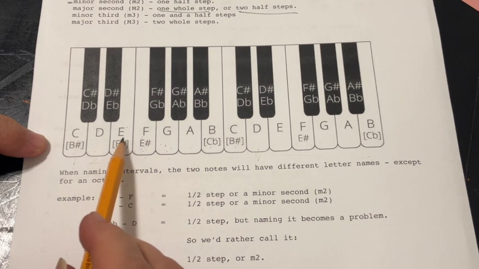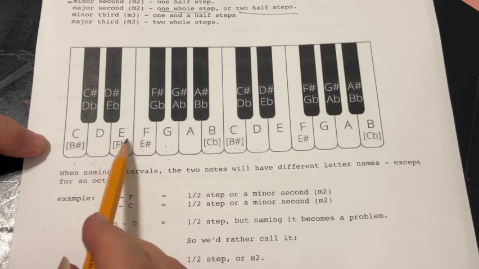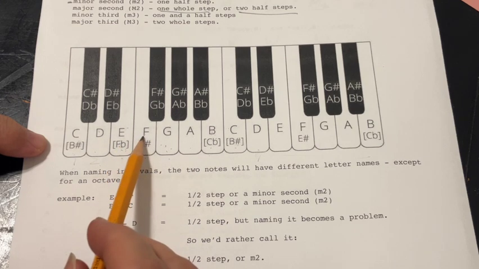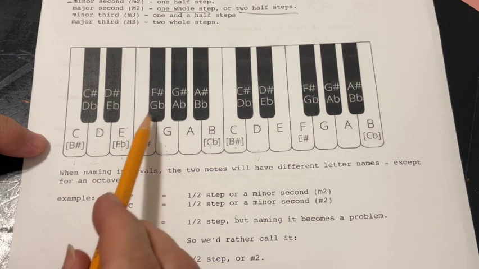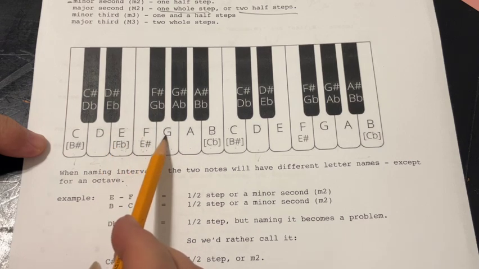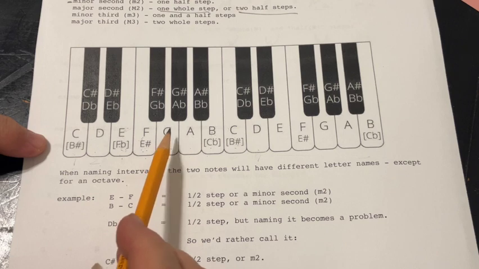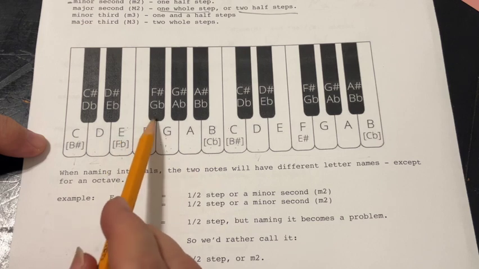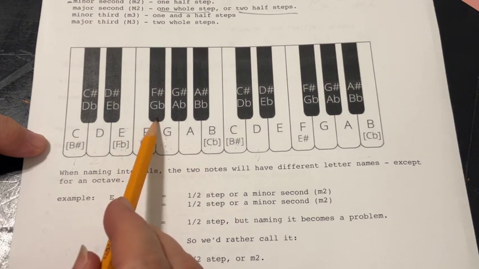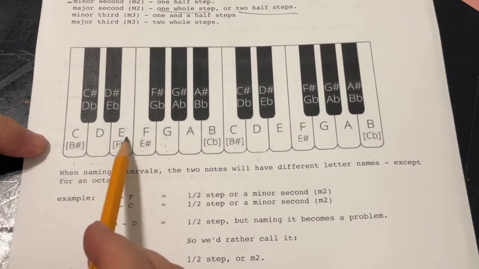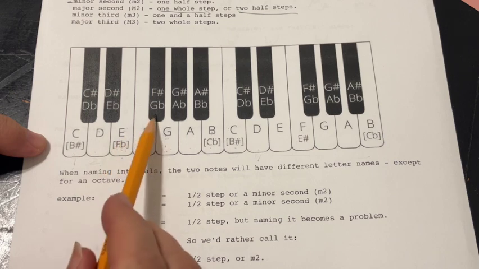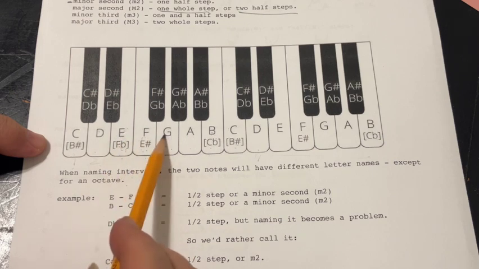Because I've gone up from E to F, that's a minor second. E to F sharp, that's a major second. E to G now, that's a minor third. Because once I get to major second, I've exhausted my seconds, and now I'm going to thirds. So E to F, minor second. E to F sharp, major second. E to G is a minor third.